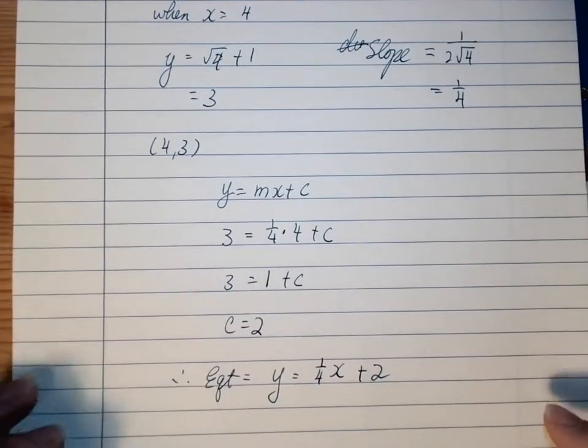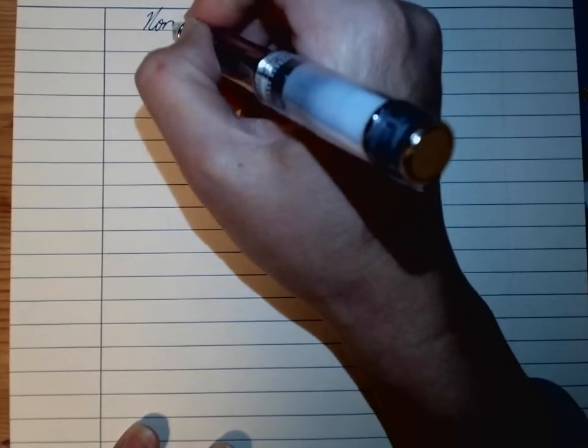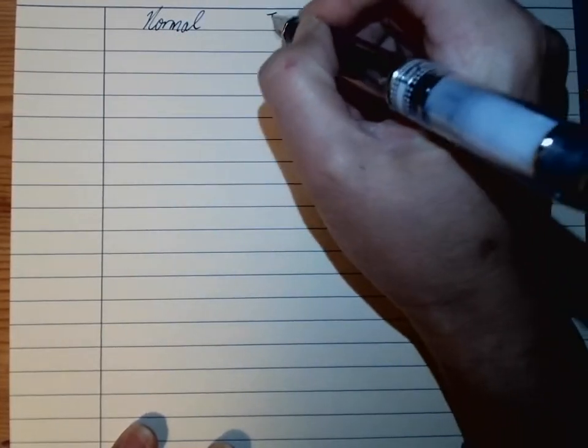But life will not be as nice as we thought. We might need to find the equation of the normal. So the first thing we need to find out is the relationship between the normal and tangent.